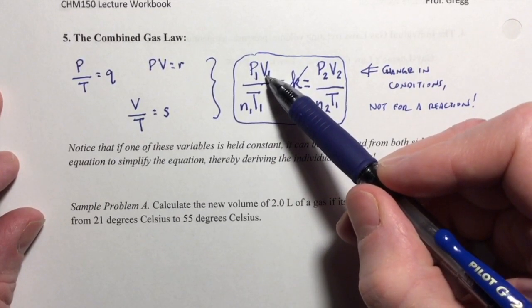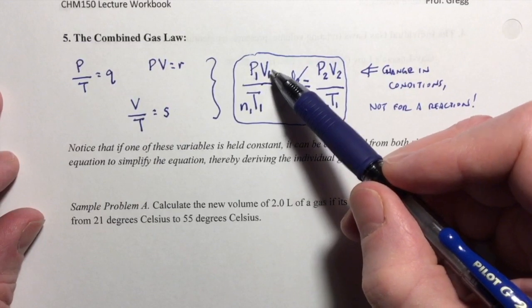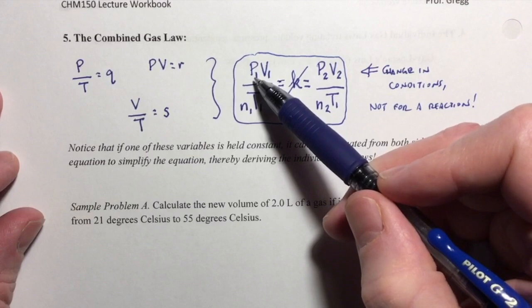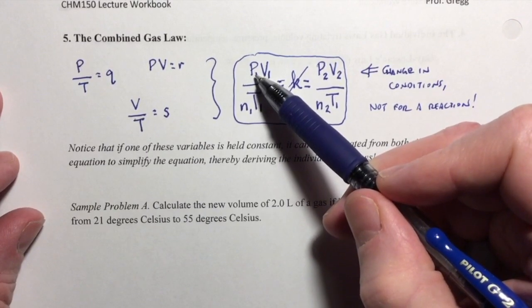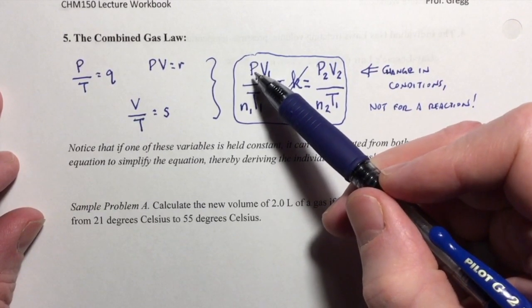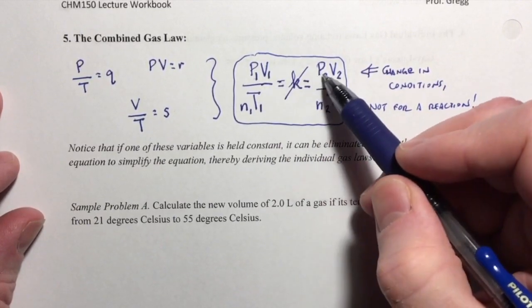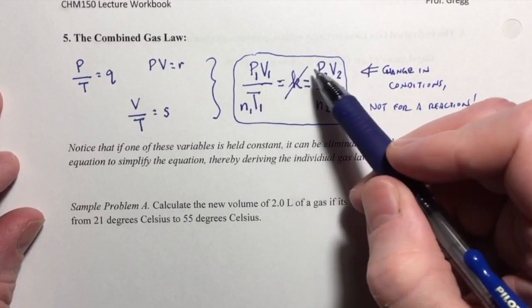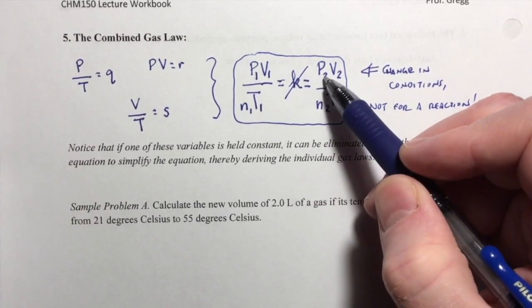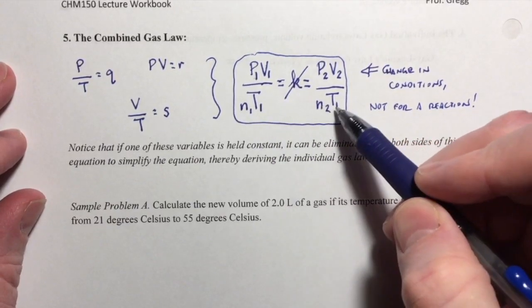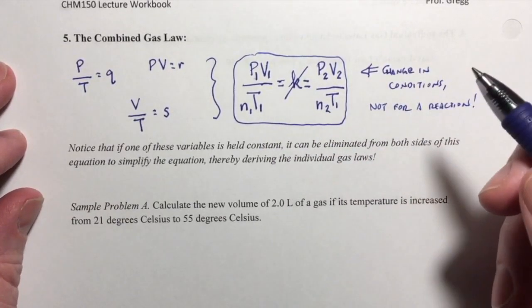V is the volume of gas in liters. And P is the pressure of a gas, and that can be given in atmospheres, millimeters of mercury, or torr; as long as the same units of measurement are used on both sides, it doesn't matter what unit the pressure is in. But we absolutely have to have kelvins for temperature.